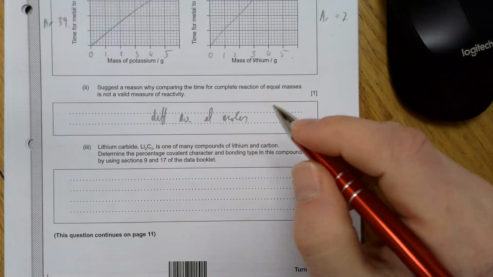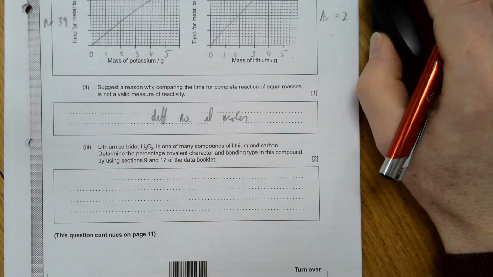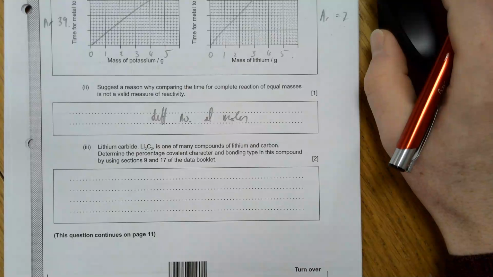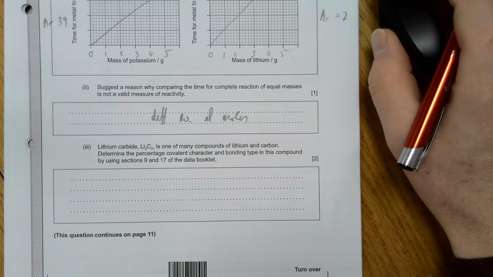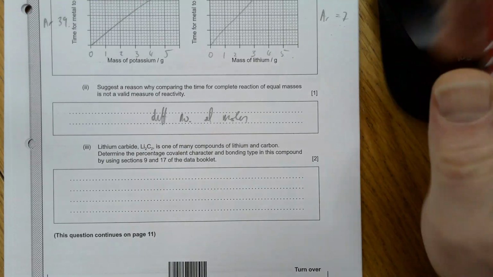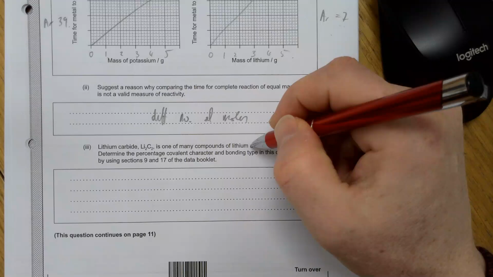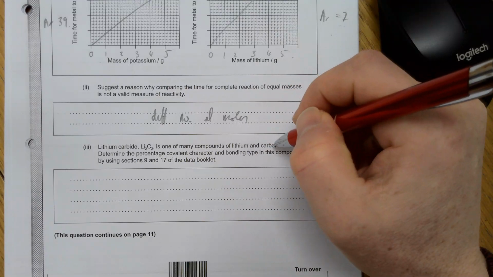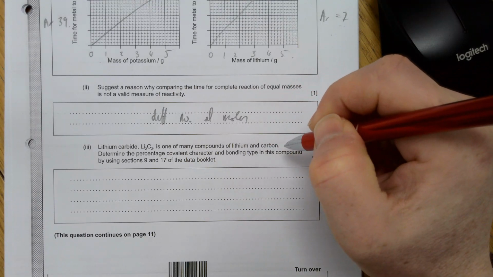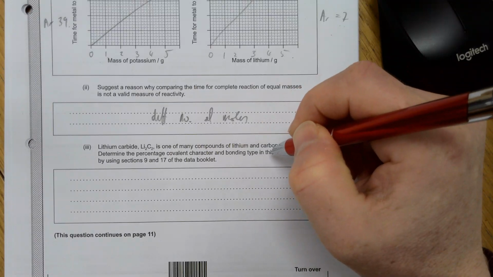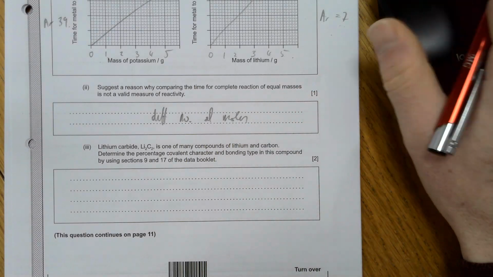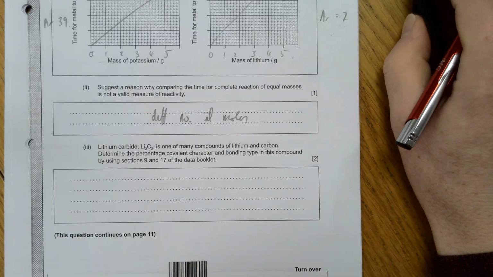Lithium carbide really threw lots of you off though. This is a bit of a battle for most of you. So the question: the lithium carbide, one of many lithium and carbon compounds. What's the percentage covalent character in this type of compound? Use sections 9 and 17 of the data book.